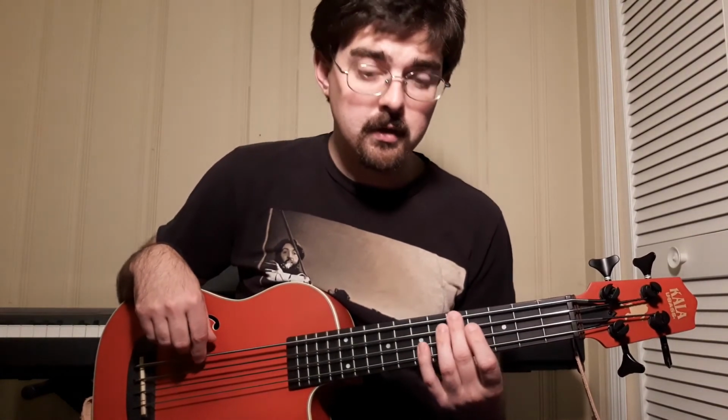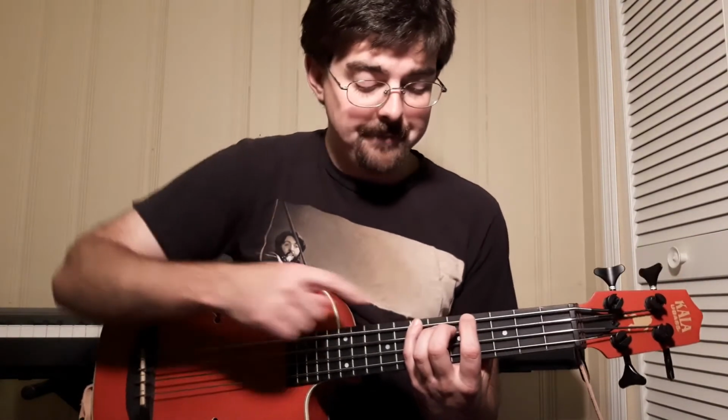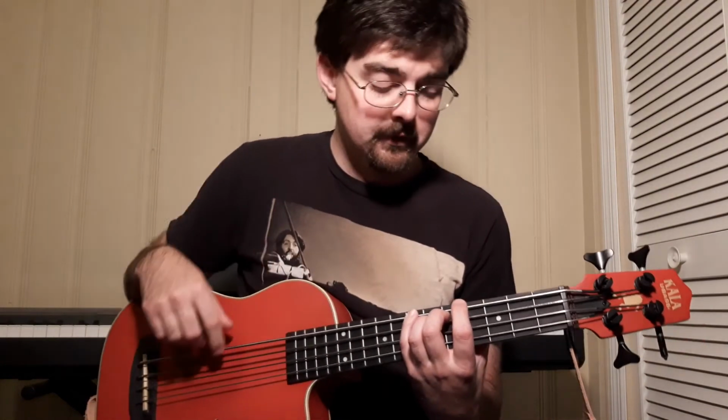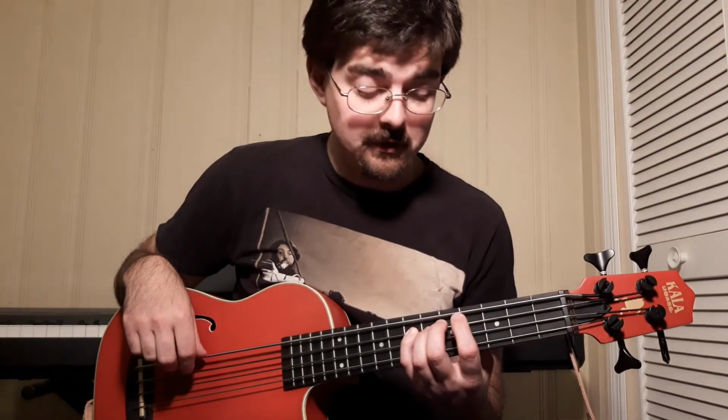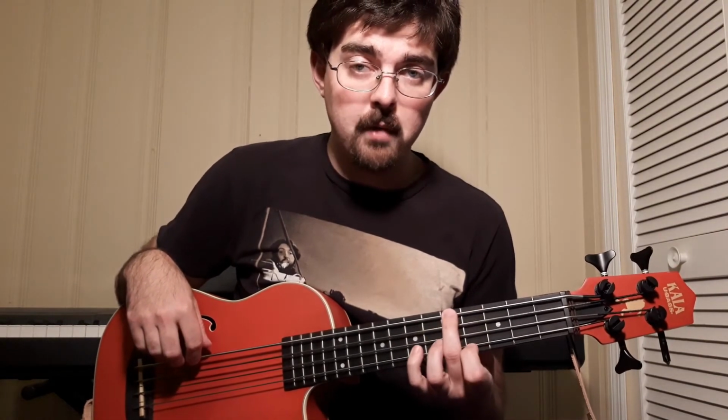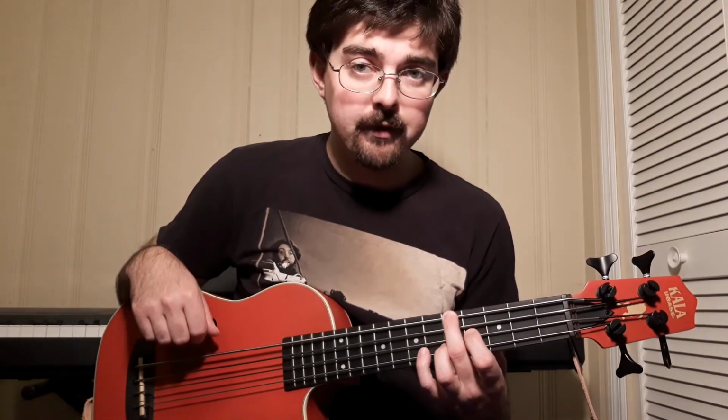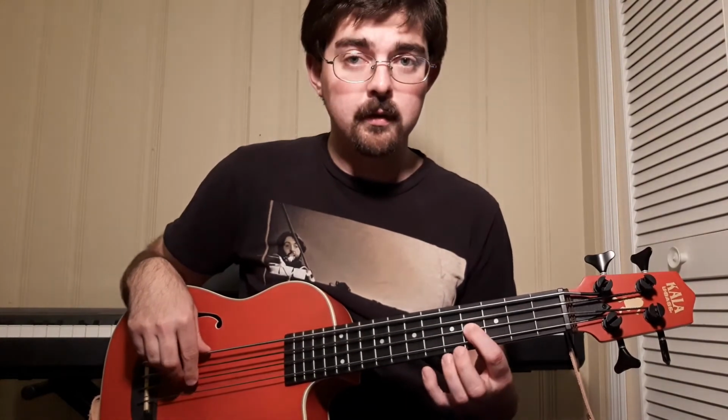Then we've got our 2. That's the 7th fret on the E string. Then we've got our 5. That's the 7th fret on the A string. And we've got our 1, which is where our middle finger was starting out. That's the 5th fret on the E string, which happens to be an A. It's 1, 2, 3, 4.